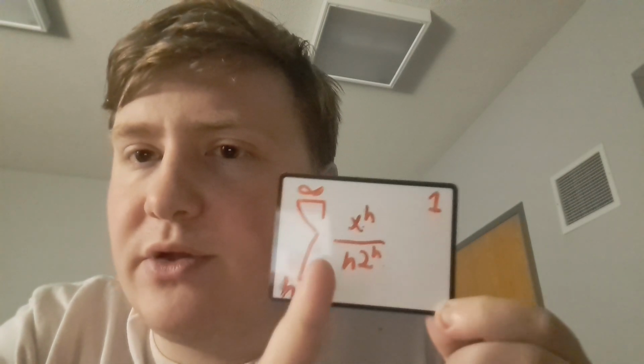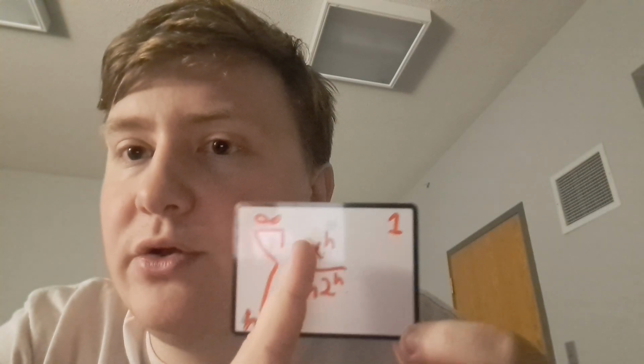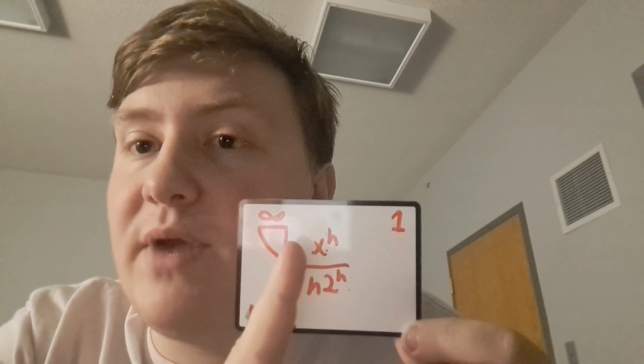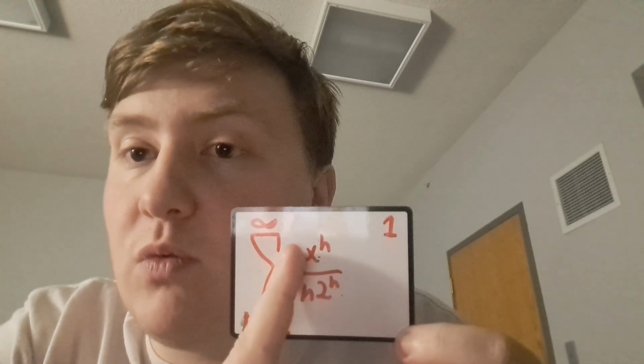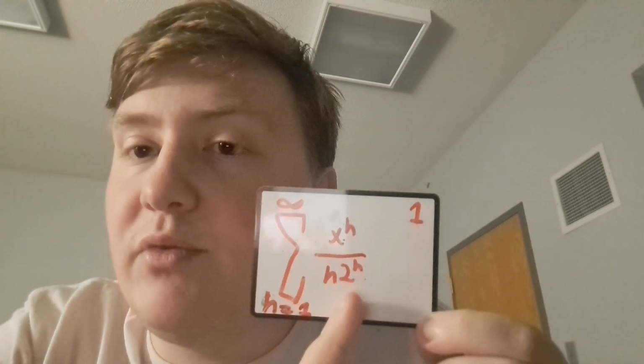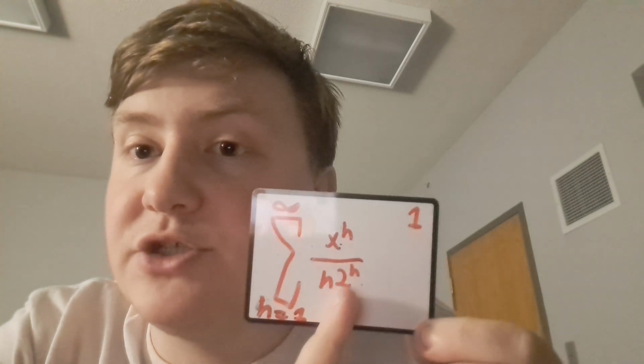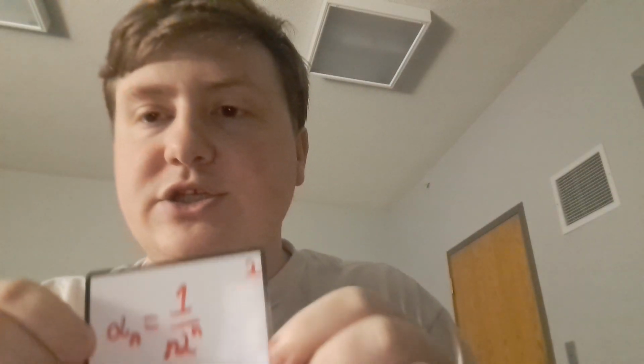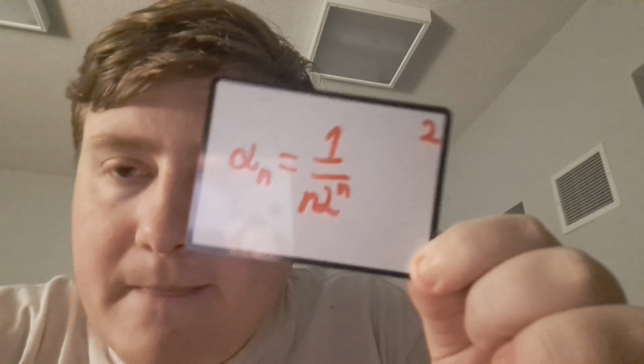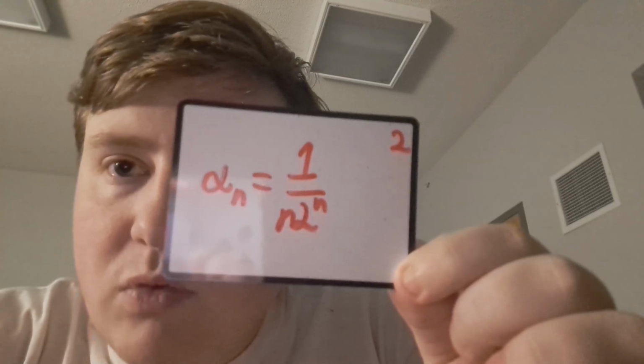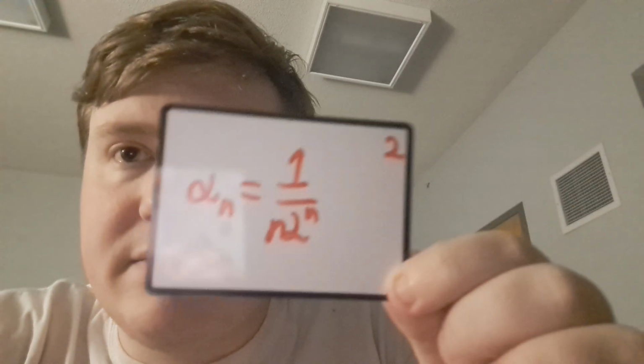The reason up top we don't include it is because it's only there as a power to x, which has a coefficient already. The coefficient in front of our variable is 1. Down here, we don't have a variable, we just have a coefficient, essentially. We have the n term. So our coefficient is 1 over n times 2 raised to the n. Now, let me just show you. See? Alpha lower n equals 1 over n times 2 raised to the n. From there, we move to step 3 in the process.